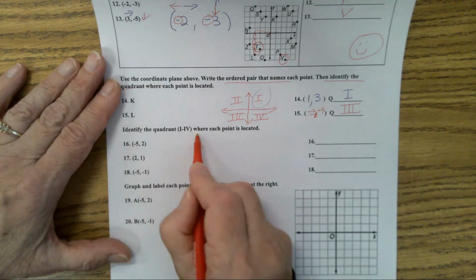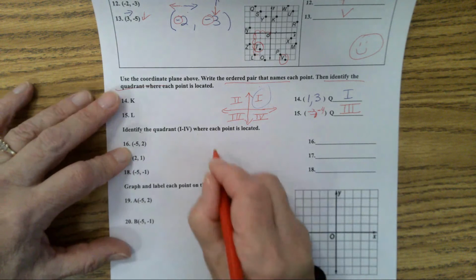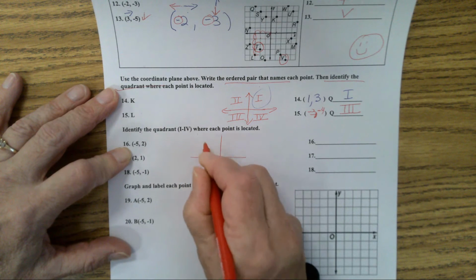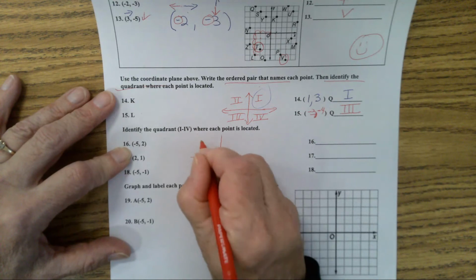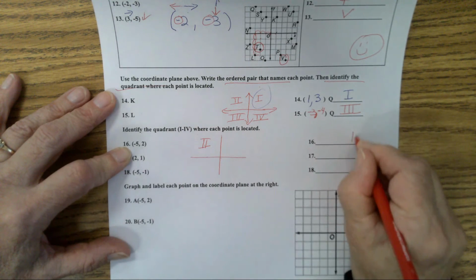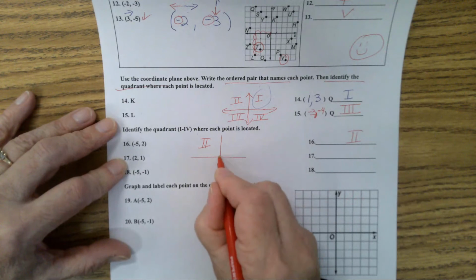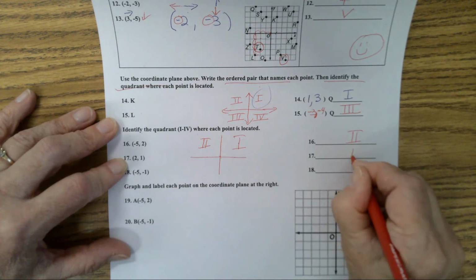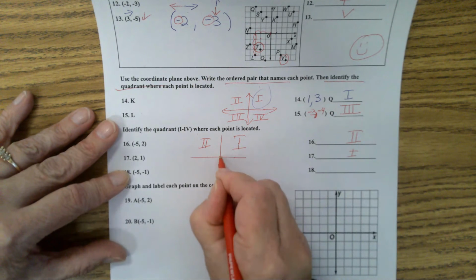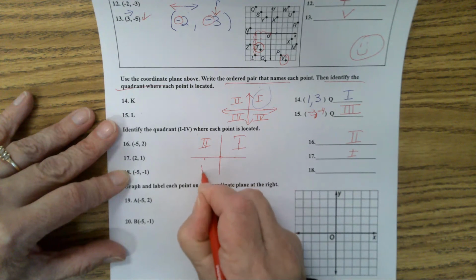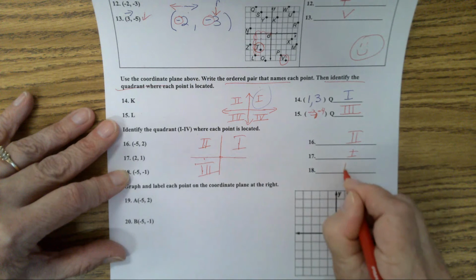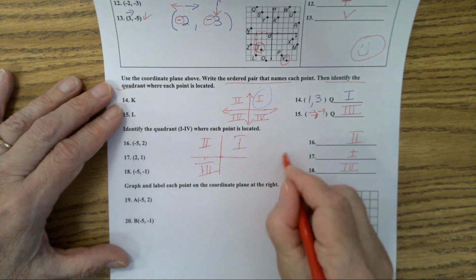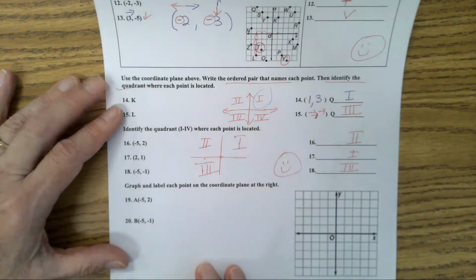All right, now let's go to number 16. Identify the quadrant. Negative, positive. Okay, negative, positive. It is going to be in quadrant 2. Start here. Positive, positive. It's going to be in quadrant 1. Negative, negative. It's going to end up in quadrant 3. Do you see how to do those? Give me a happy face if you know how to do them.